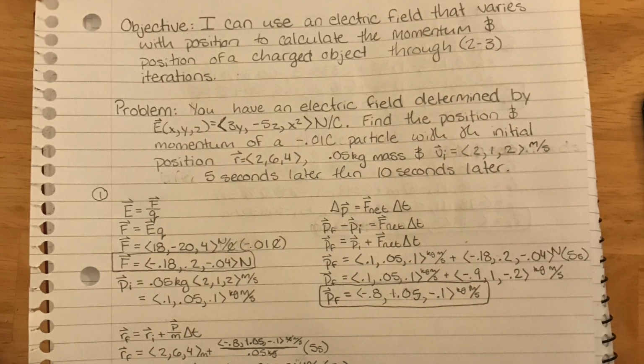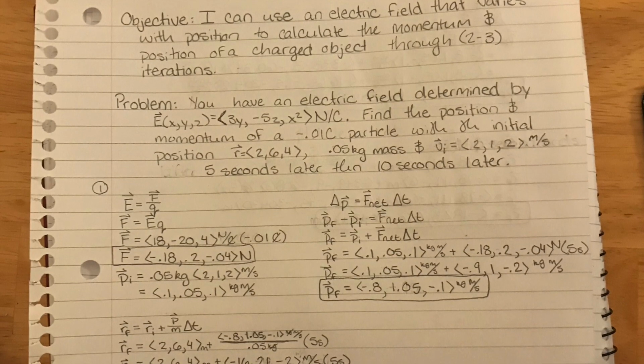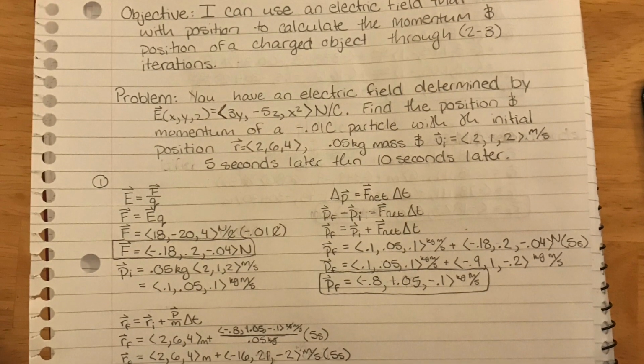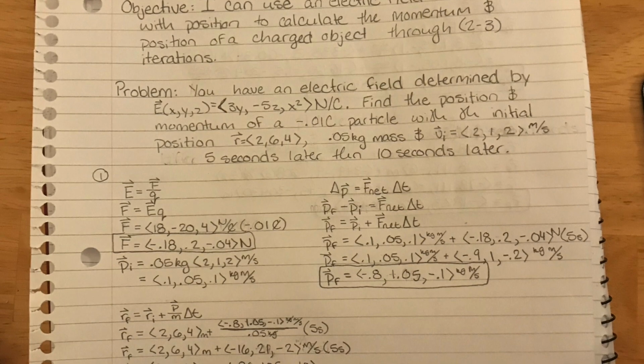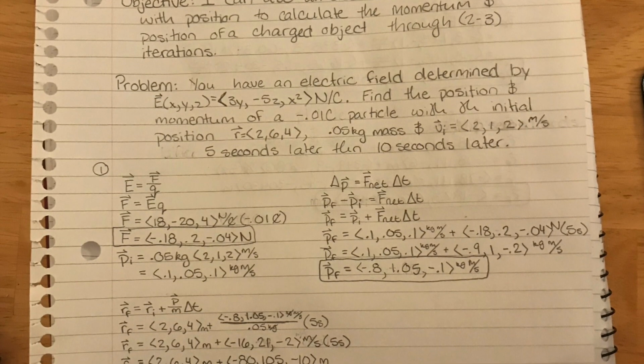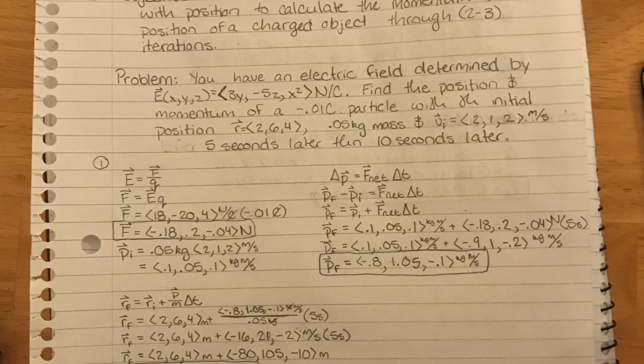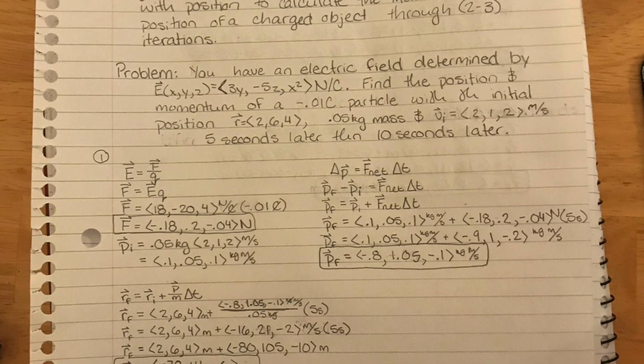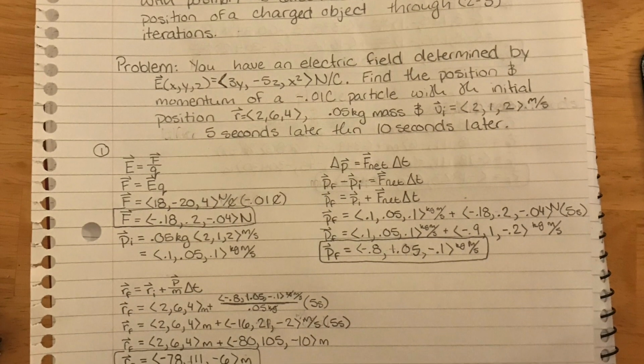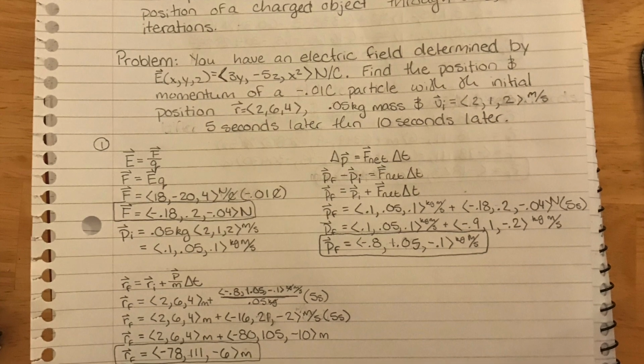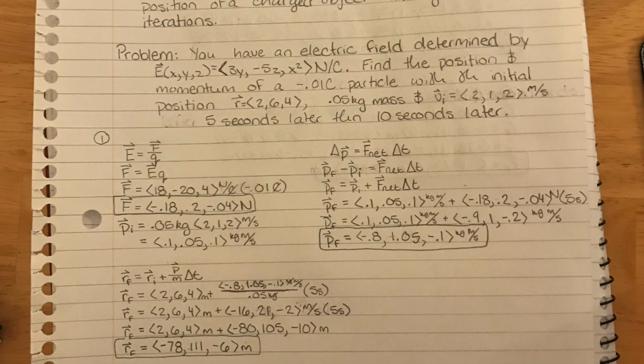Then, using the momentum principle, the change in momentum equals the net force times the change in time, which we can rewrite to be the final momentum equals the initial momentum plus the net force multiplied by the change in time. Now we can plug in our known variables into the equation: the initial momentum, the force on the particle, and our time interval of 5 seconds.